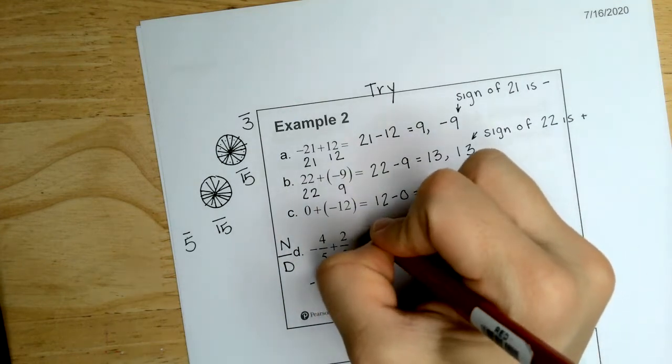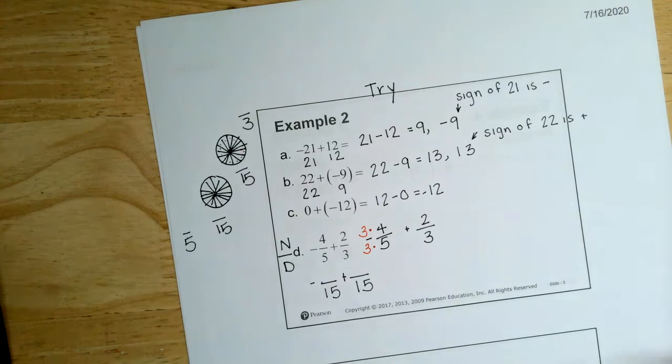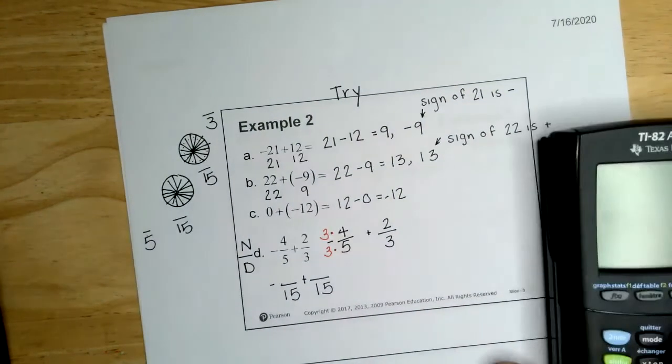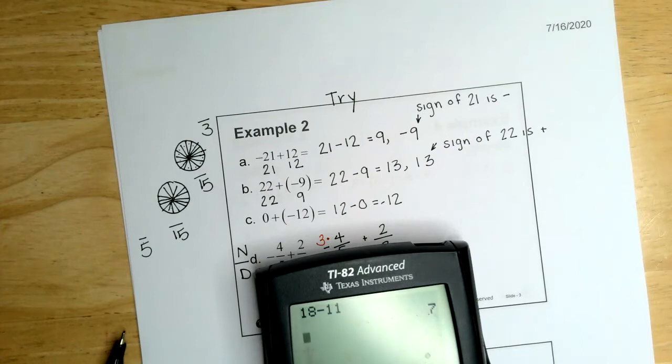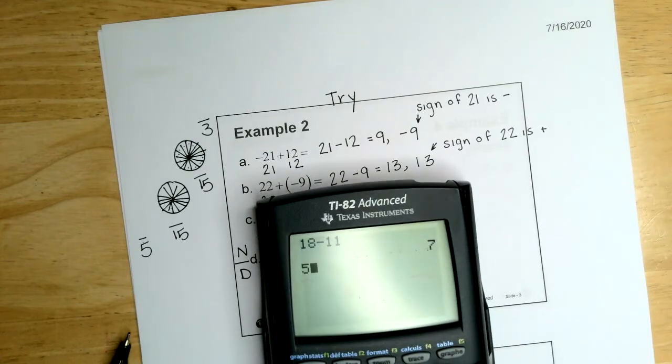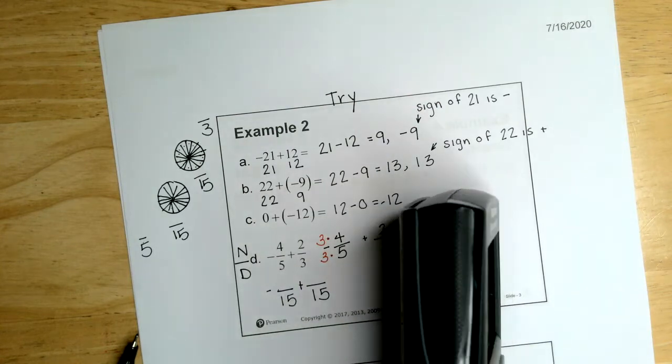Anything I do to the bottom, I have to do to the top because it's a fraction. So here are things we know about fractions, right? If I want to make something a fraction, I can just divide it by 1 because it is itself. Here we have 4/5.